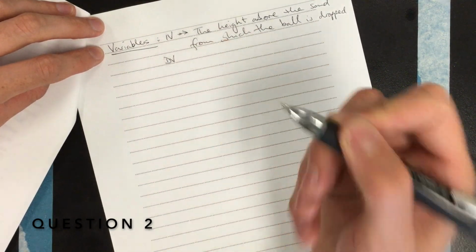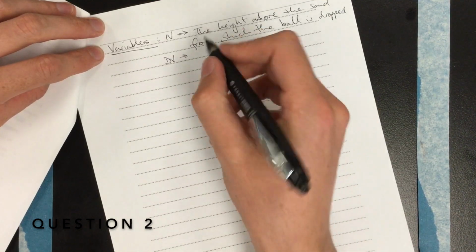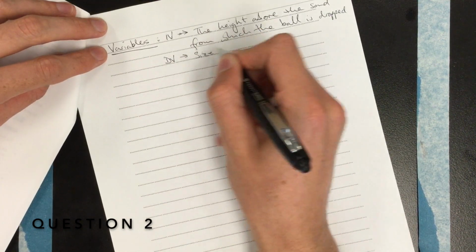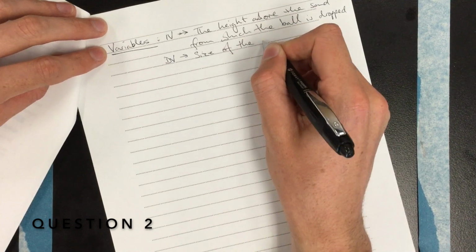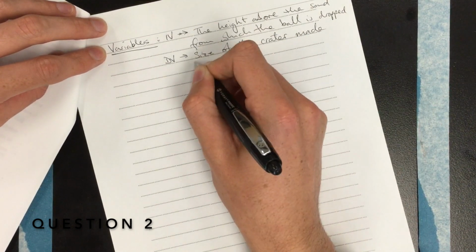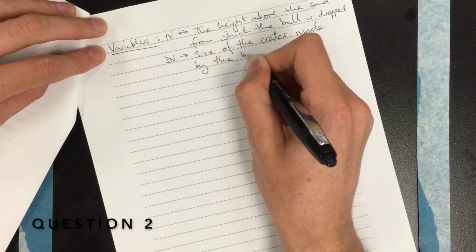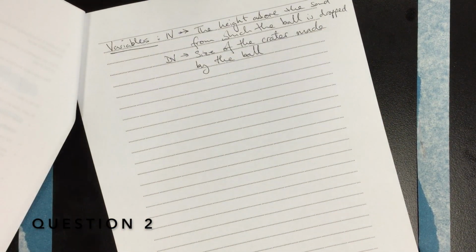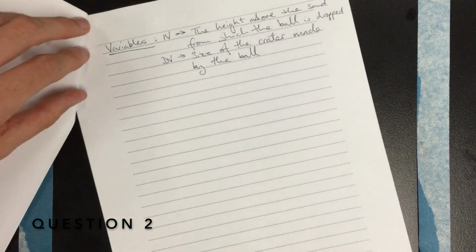My dependent variable, the thing that's being measured, they've already said that in the question, it is the size of the crater made by the ball. And your dependent variable has to be that. There's no two ways about it. It's already told us that in the question.